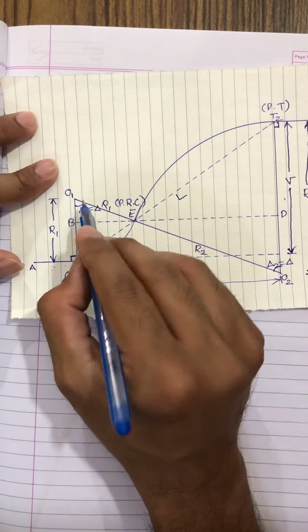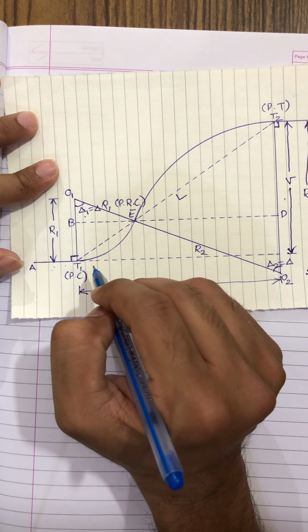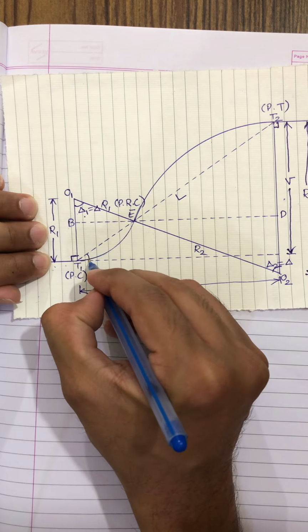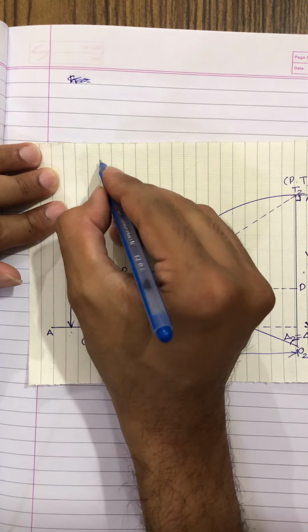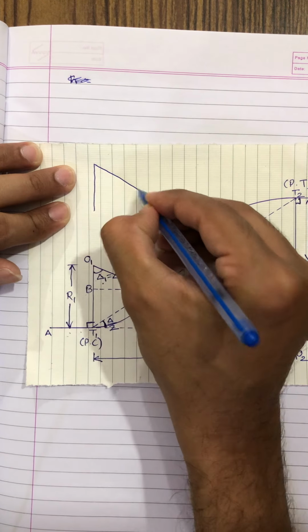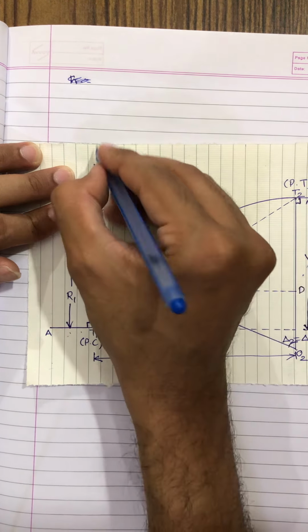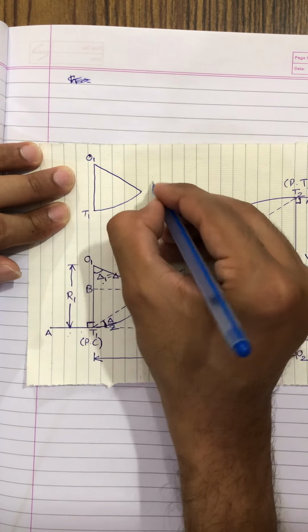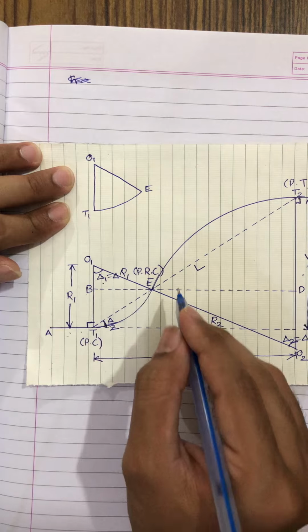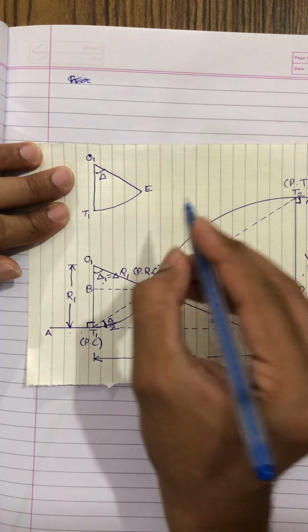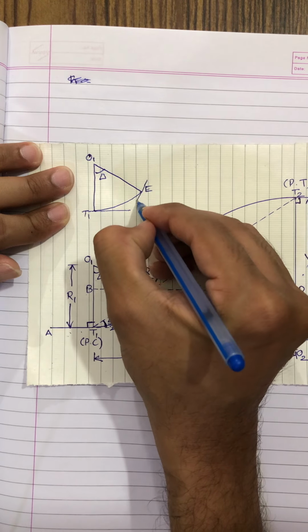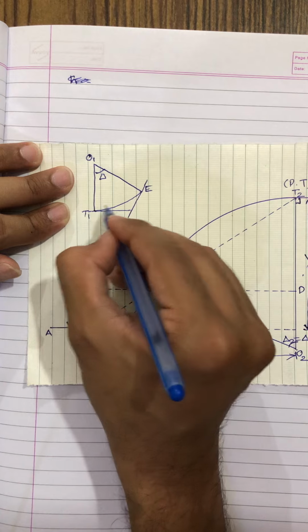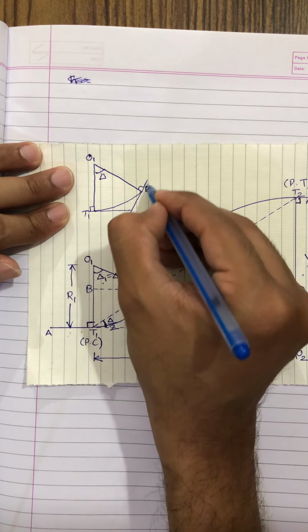Now from this figure, if this angle is delta, we can say that this angle will be equal to delta by 2, because we are considering this curve O1, T1, E. So this angle is given as delta. Now if a deflection angle is made like this, these are the tangents. This will be at 90 degrees to both the tangents.